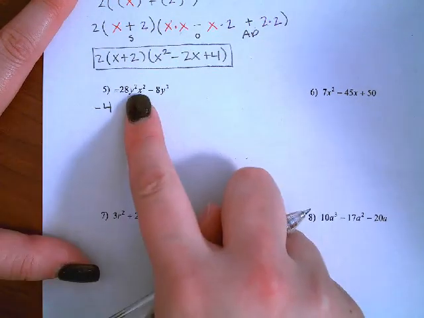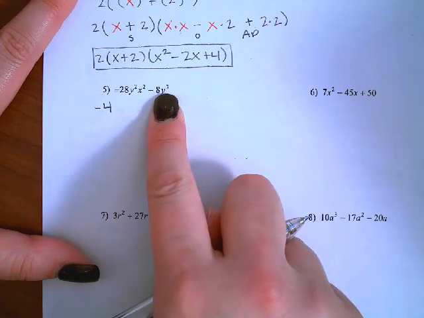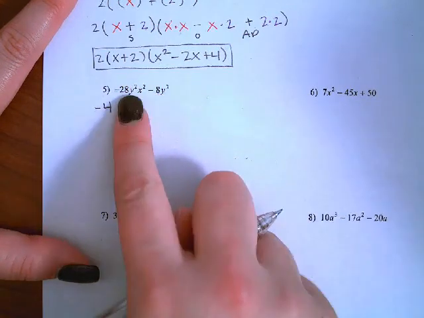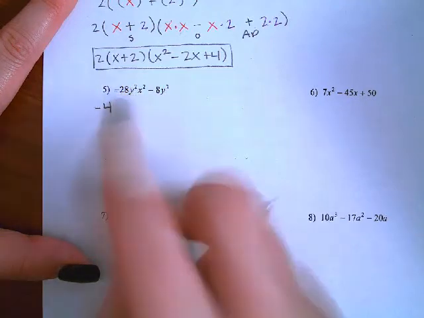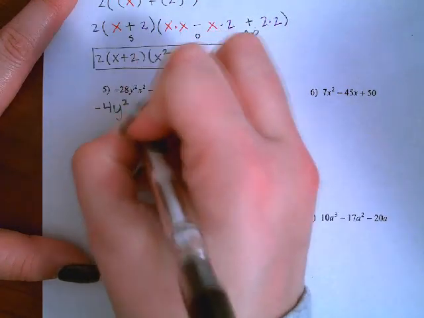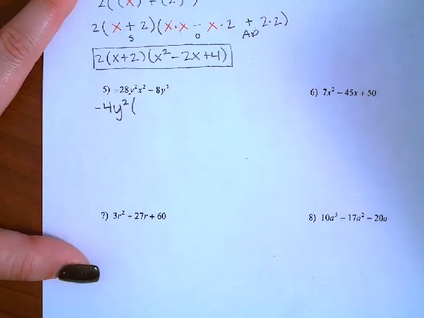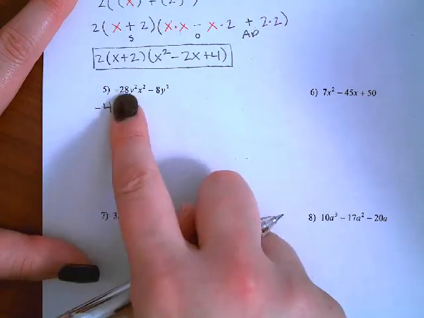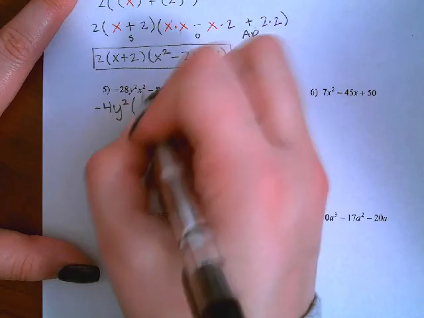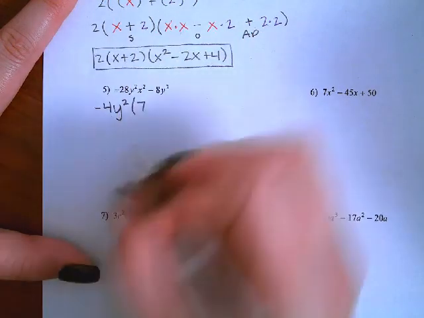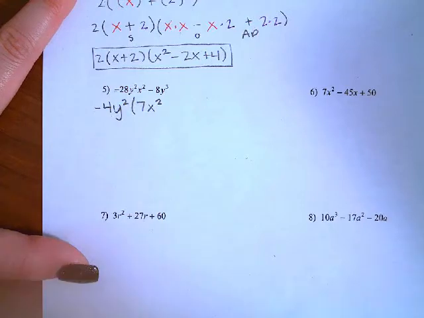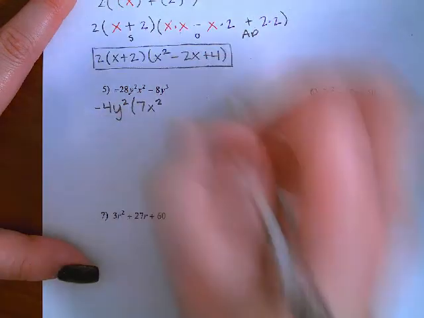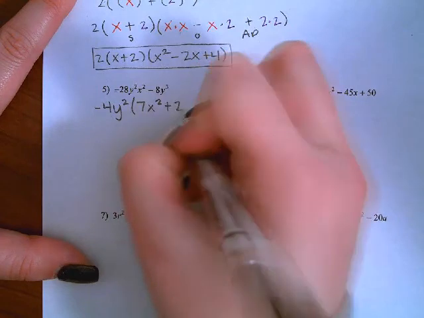This one has an x, but this one doesn't, so I can't take it out. This one has a y squared, that one has a y to the 3rd. So I always go with the smaller exponent. So y squared is what I'm going to take out. Negative 28 divided by negative 4 is 7. I took the y squared out, but I'm going to leave the x squared behind. Negative 8 divided by negative 4 is positive 2.